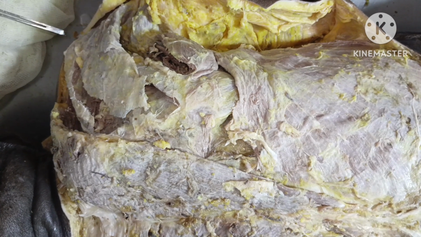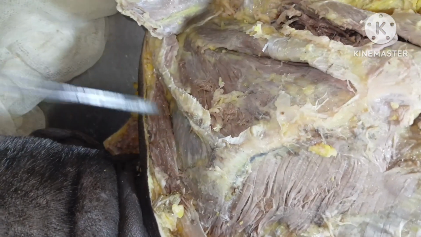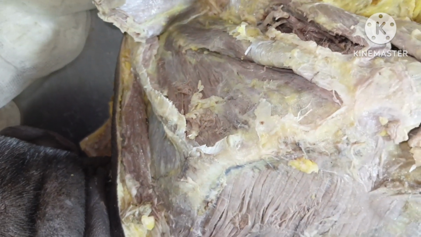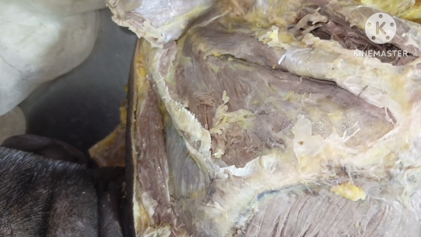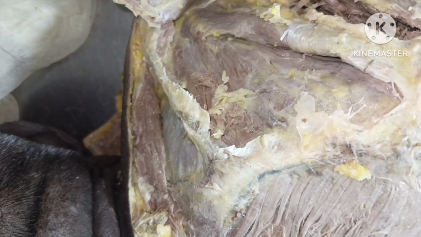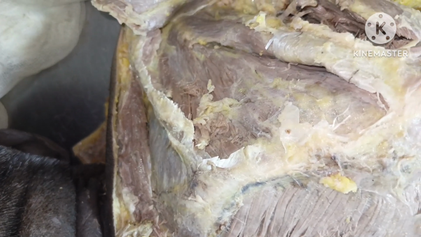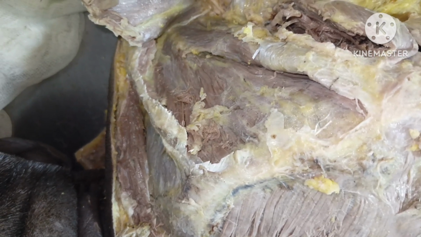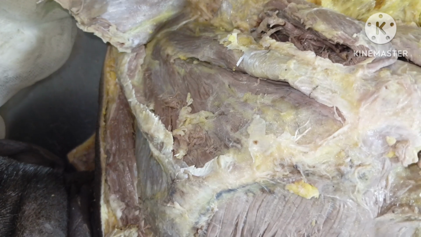And the next muscle is supraspinatus. This muscle originates from the medial two-third of the supraspinatus fossa of the scapula, and its insertion is the superior facet of the greater tubercle of the humerus. Its nerve supply is the suprascapular nerve of C5 and C6. Its action is that it assists abduction of the humerus till 15 degrees, and it is further assisted to continue by the deltoid muscle.